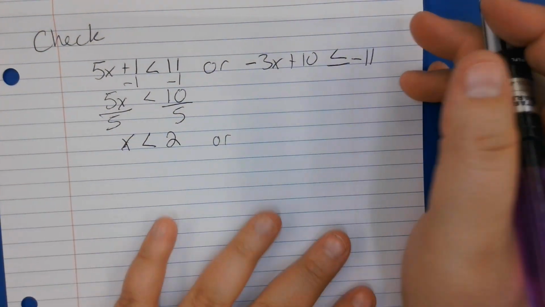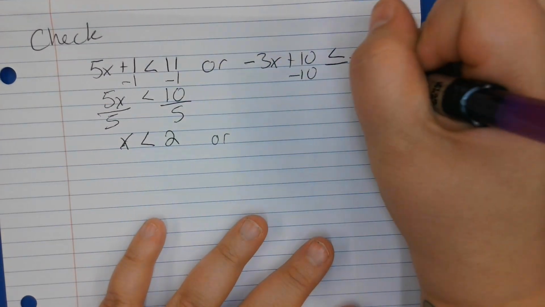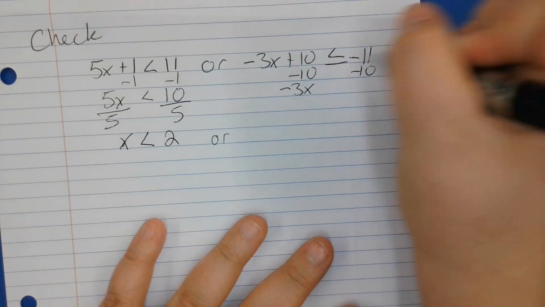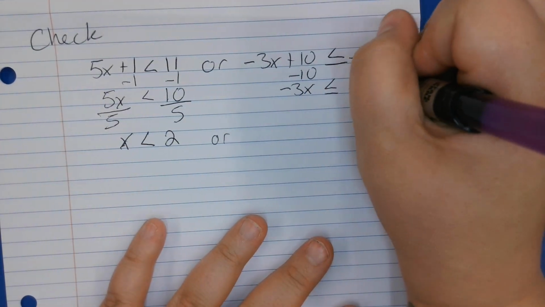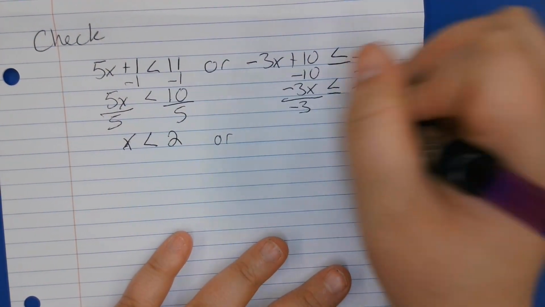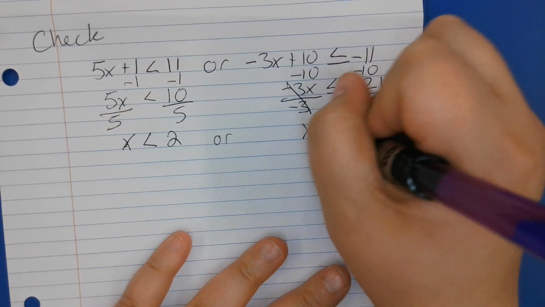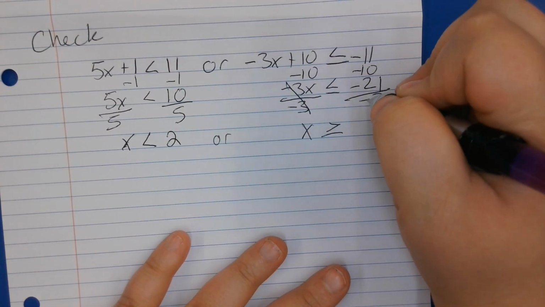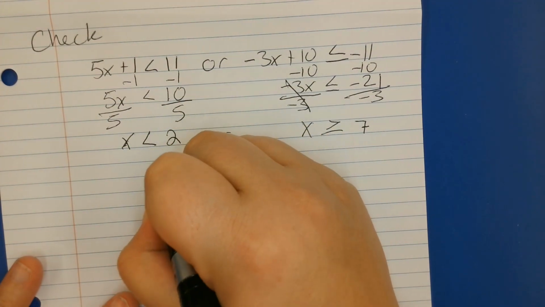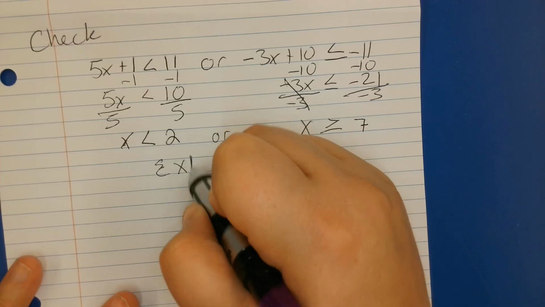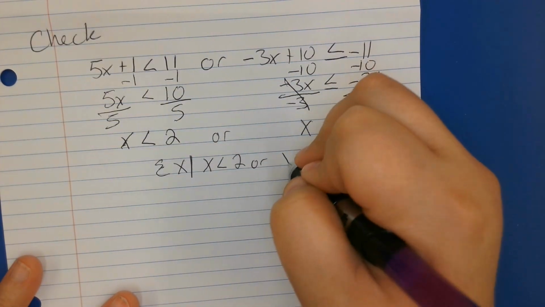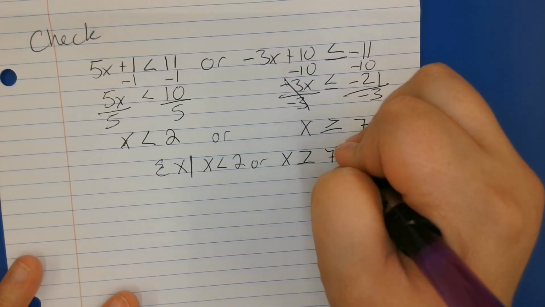Or this side. I'm going to subtract 10. Subtract 10. I have negative 3x is less than or equal to negative 21. I'm going to divide by negative 3. Divide by negative 3. x, my sign flips, is greater than or equal to negative 21 divided by negative 3, which is positive 7. Go ahead and write it as set builder notation so we don't forget. x is less than 2, or x is greater than or equal to 7.